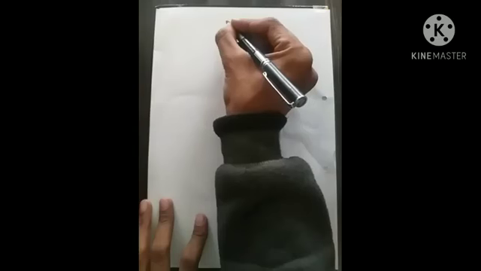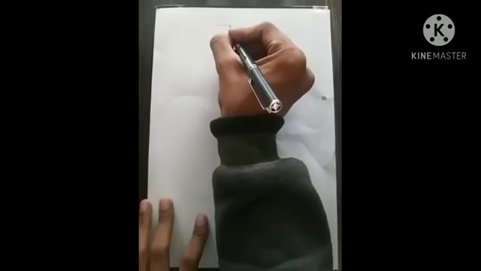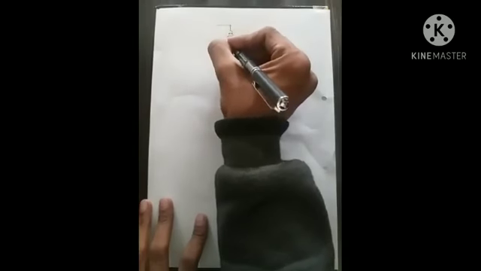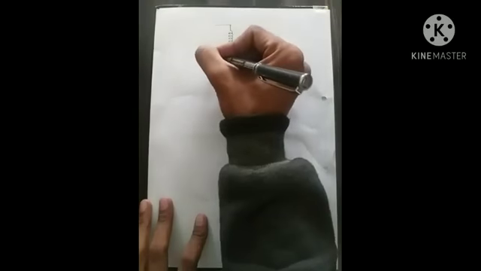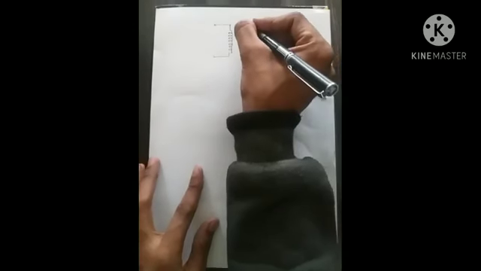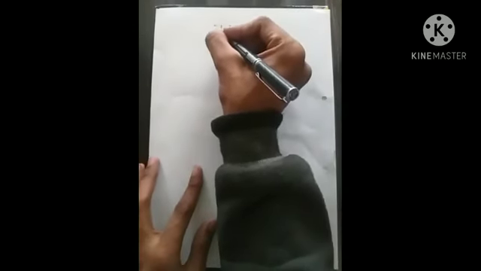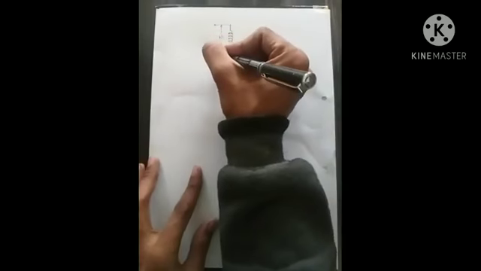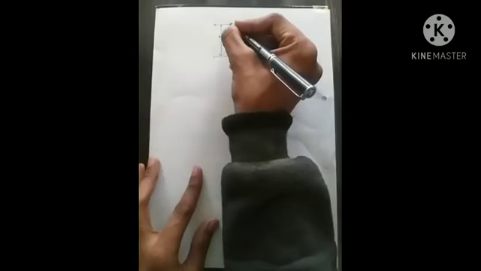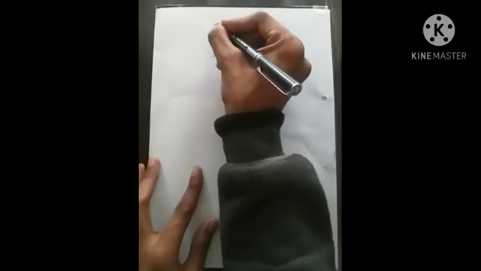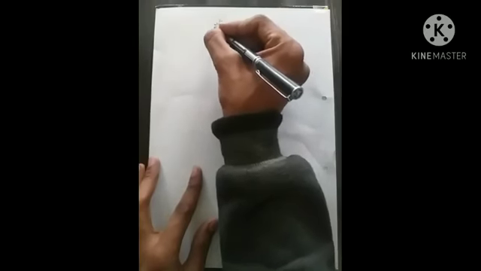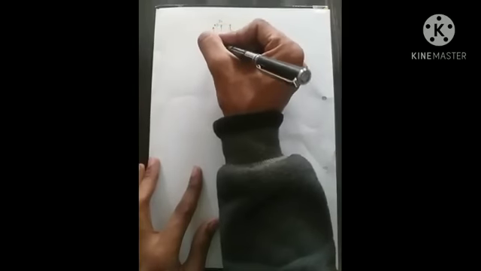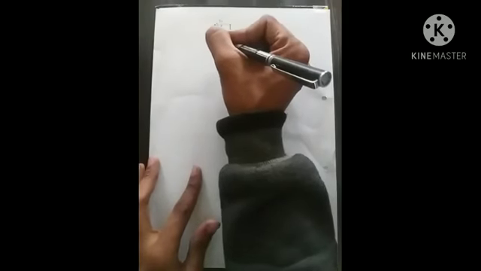For that we have to show here one single winding, and the number of turns of this winding is considered as N1. The current flowing through this winding is considered as I1, and the voltage across this winding is considered as V1.